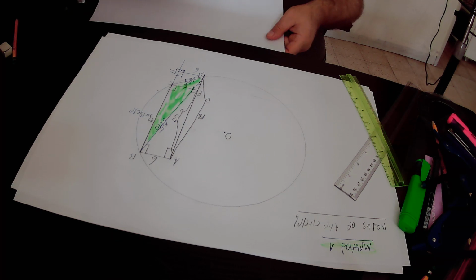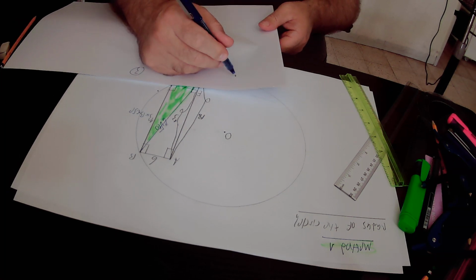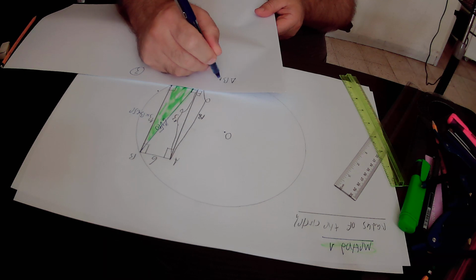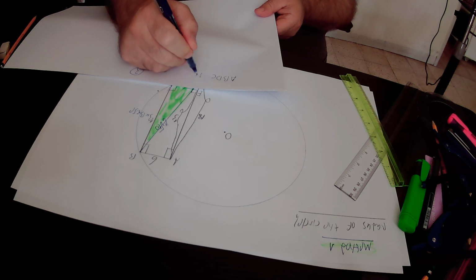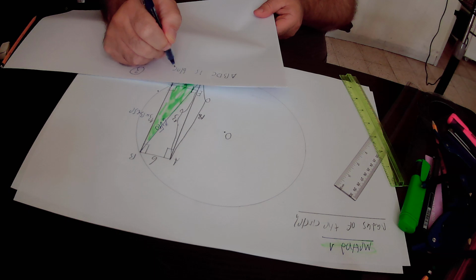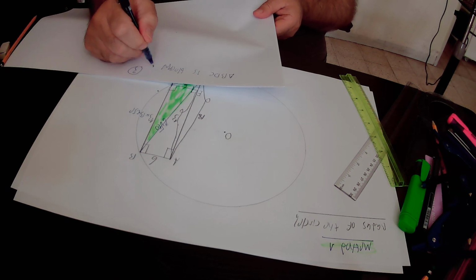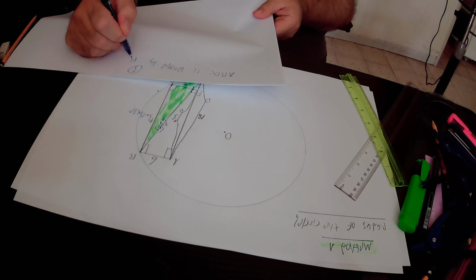Okay? And therefore, I'll write it down. The green triangle BDC is blocked by the circle. Why?